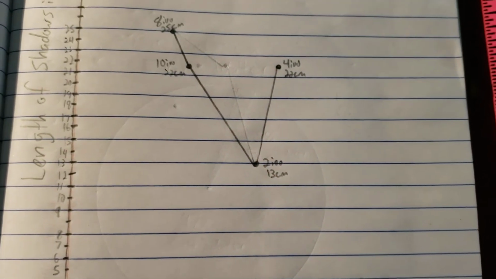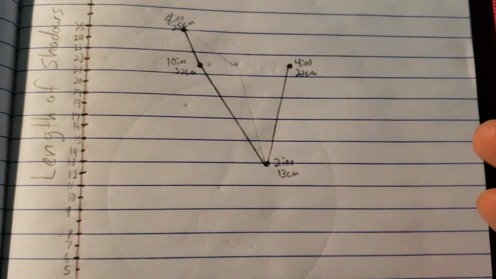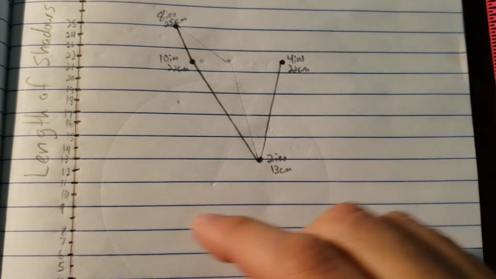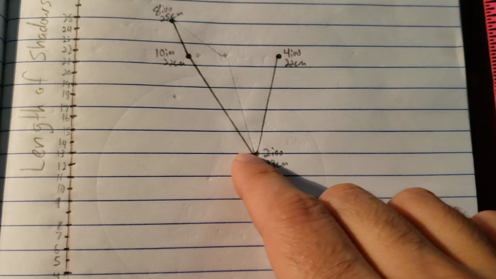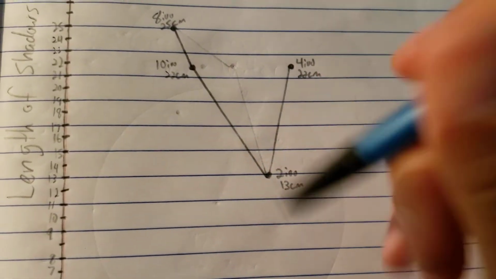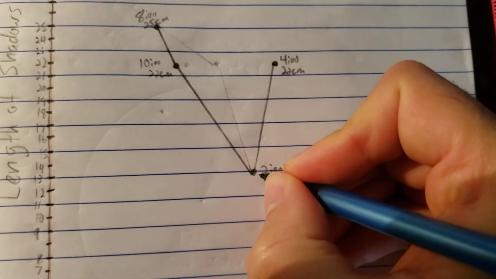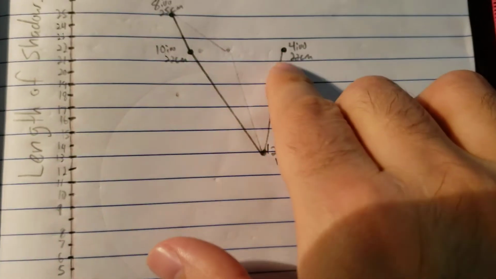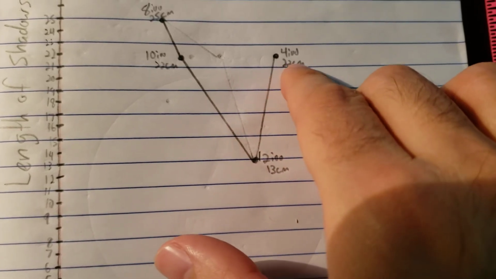All right. So yours might just have 3 dots, which is fine. You did one in the morning, one towards noonish. This actually should say noon. My bad. And then you have your last one in the afternoon at some point.